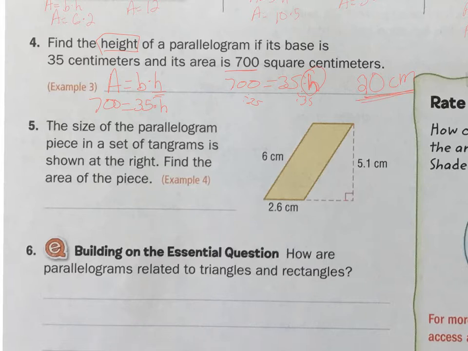Okay, let's look at 5 here. The size of the parallelogram piece in a set of tangrams is shown at the right. Find the area. Area equals base times height. This looks like my base. And from here to here would be this one. That's my height.